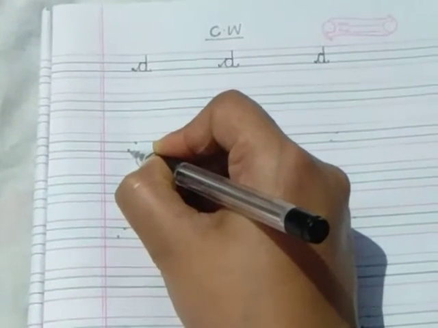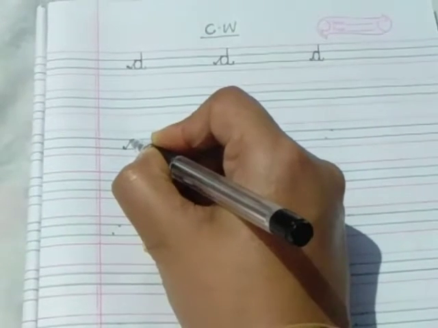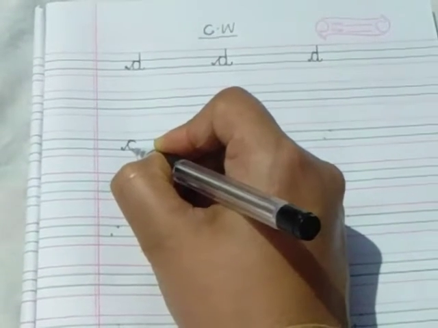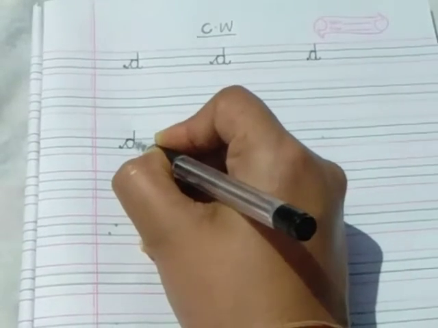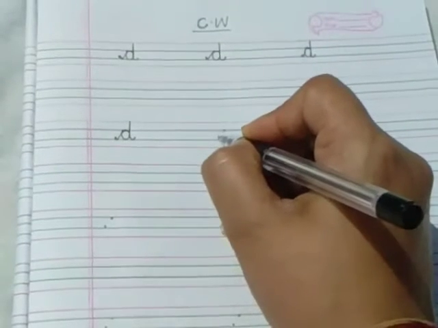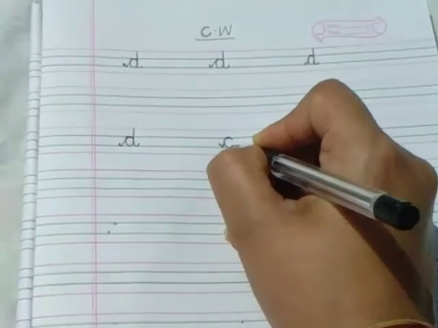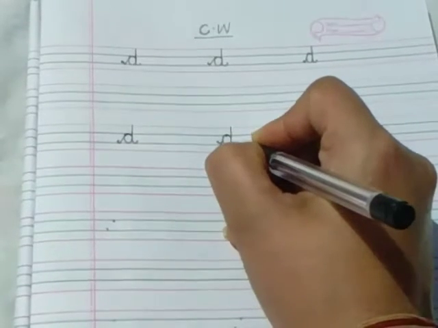Touch the third line, go slanting up, a little curve, D. Touch the third line, go slanting up, and remember you have to write slow.